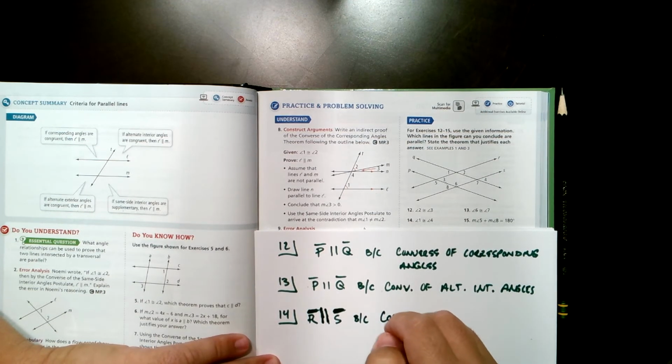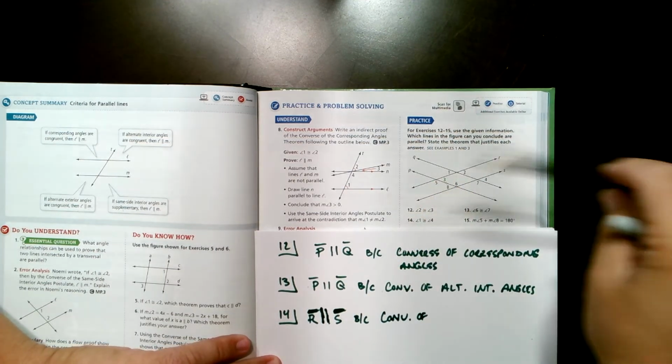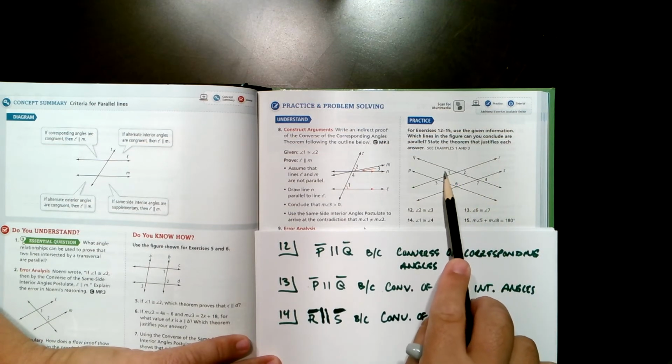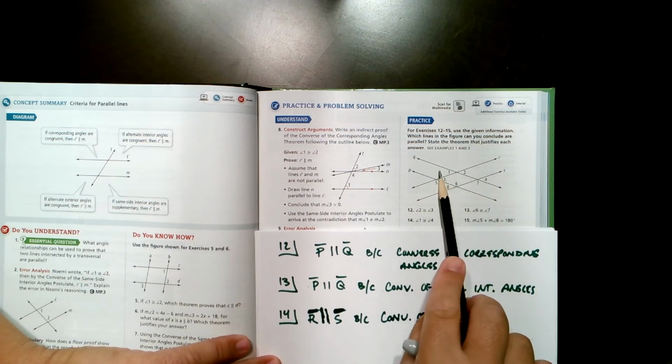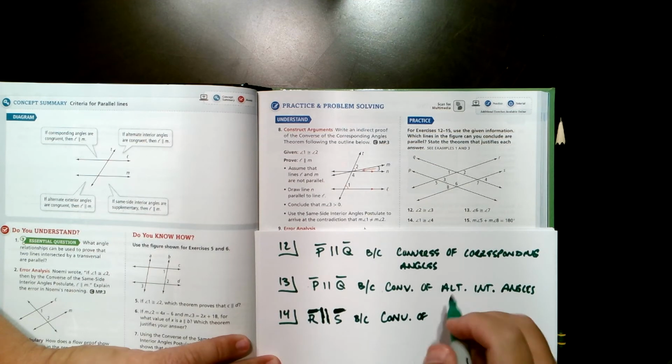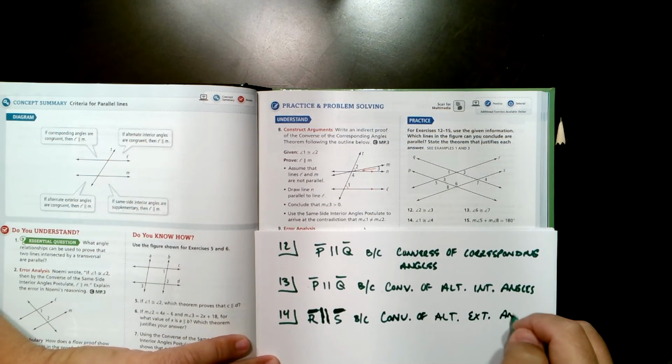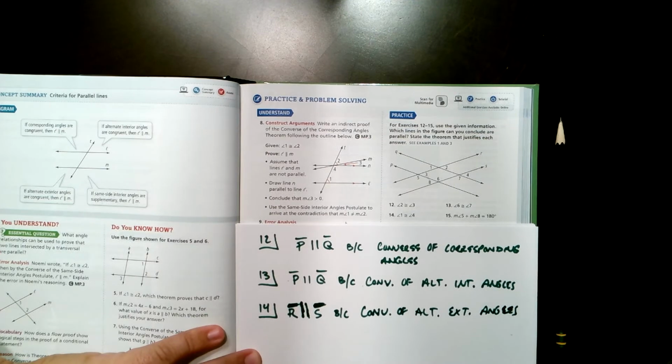So line R is parallel to line S because of the converse of, again, if these are my 2 parallel lines, this is my transversal. These are alternate exterior angles. Angle 1 and 4 are alternate exterior angles. Excuse my crappy penmanship.